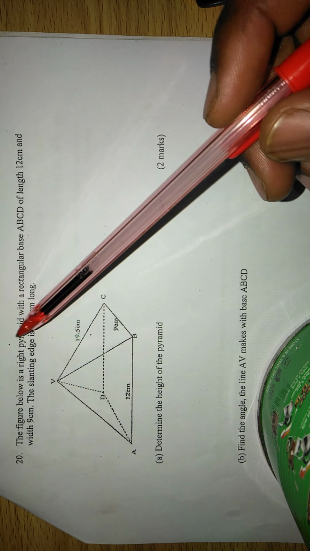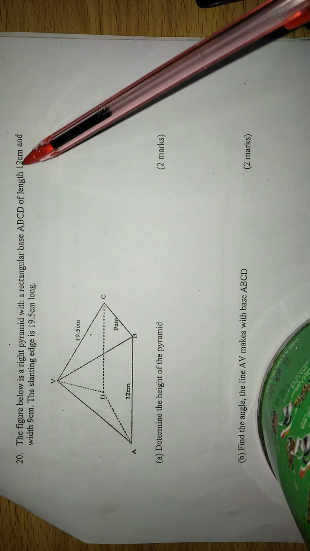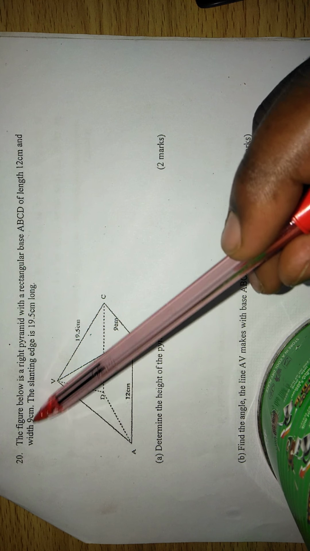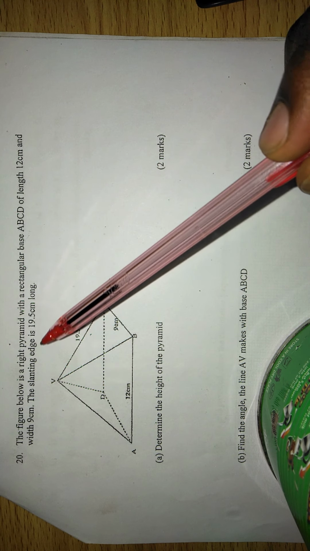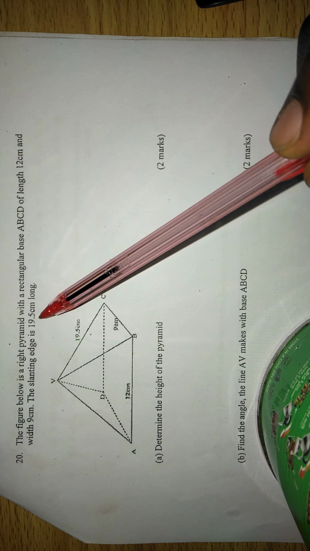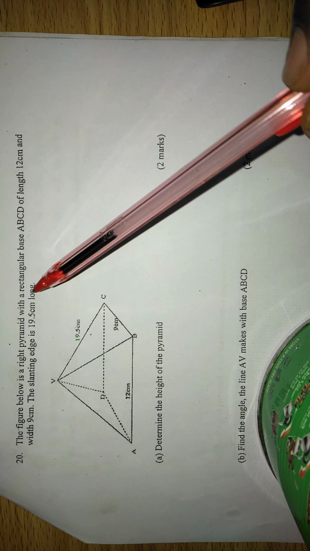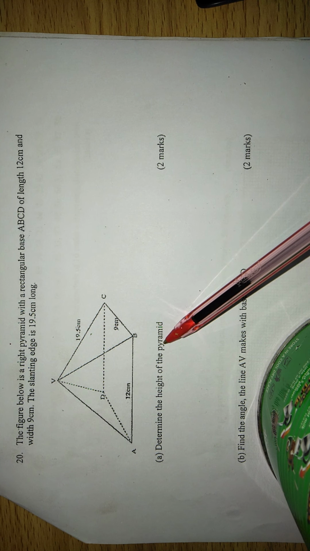So we are told that the figure below is a right pyramid with a rectangular base ABCD of length 12 centimeters and width 9 centimeters. The slanting edge is 19.5 centimeters. Then we are told to determine the height of the pyramid. Okay, this is a question on 3-dimensional geometry.